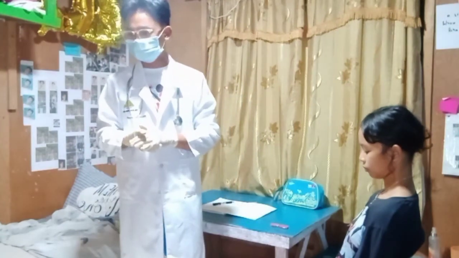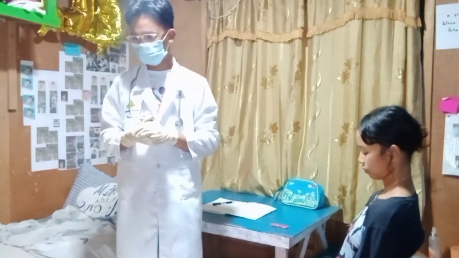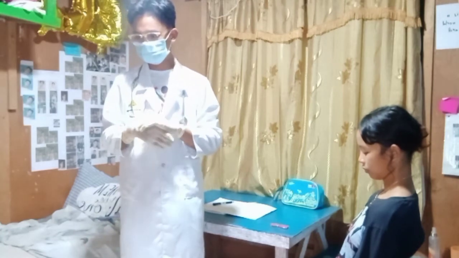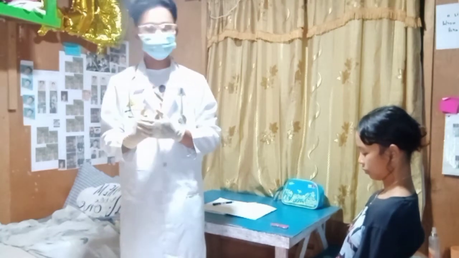Inspect the anterior chamber for transparency and depth. Use the same oblique lighting used when testing the cornea.